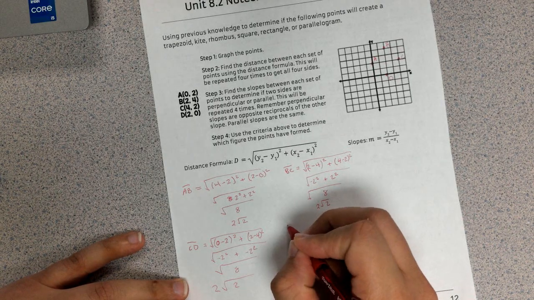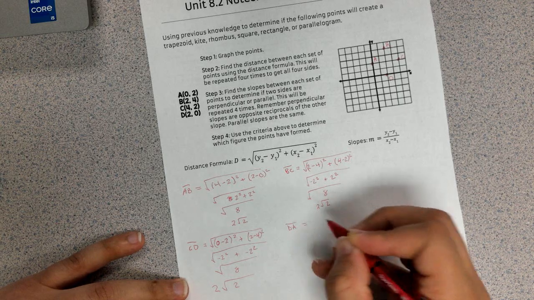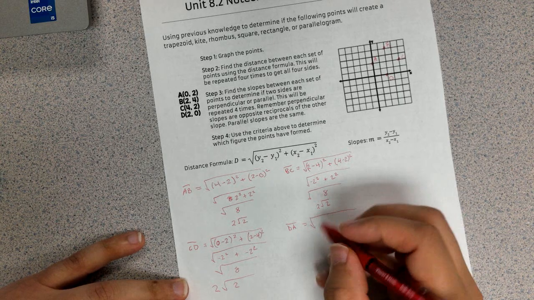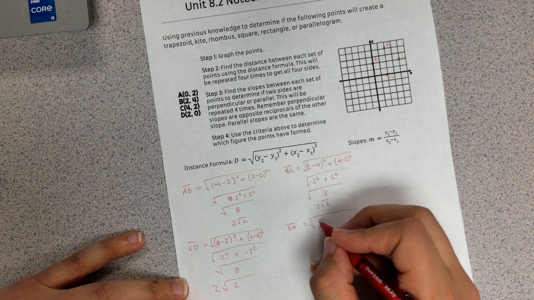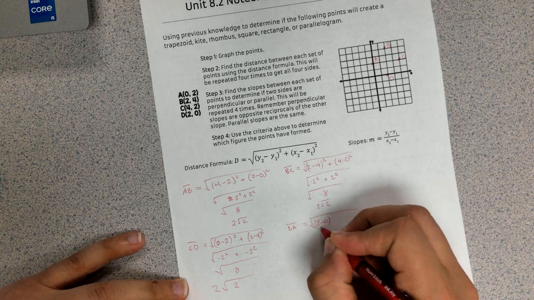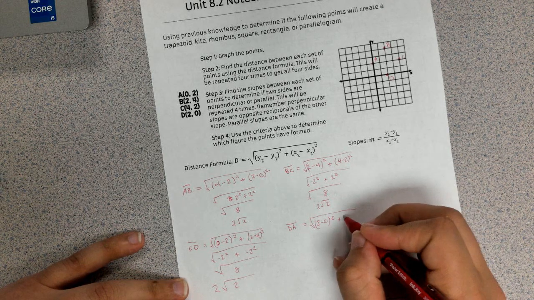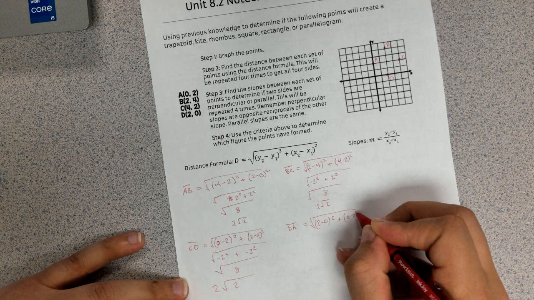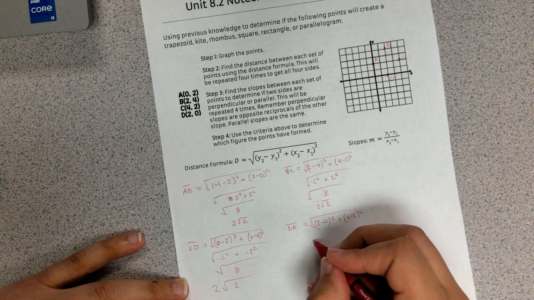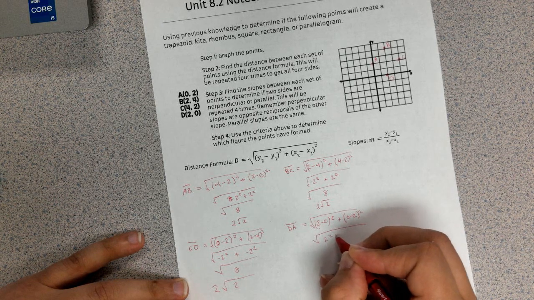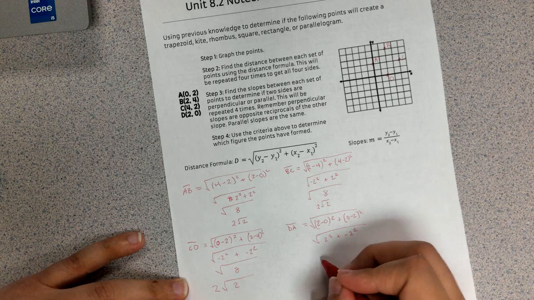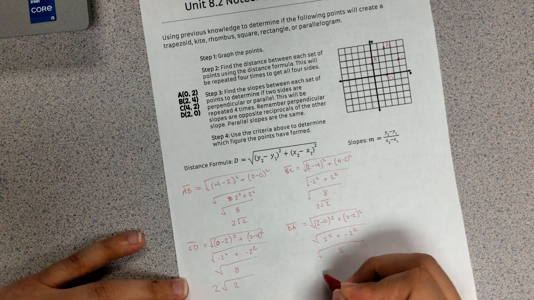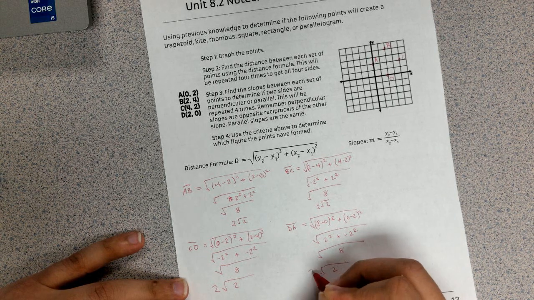Then we have D to A, which is the square root of 2 minus 0 squared plus 0 minus 2 squared. We get 2 squared plus negative 2 squared, so square root of 8, which is 2 root 2.